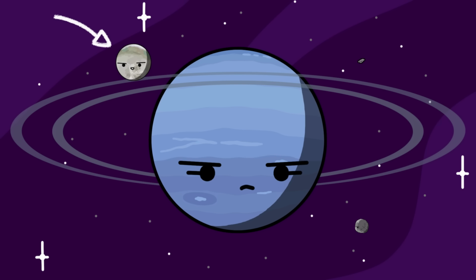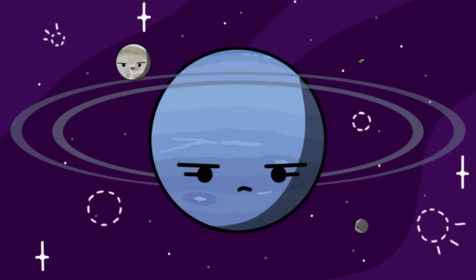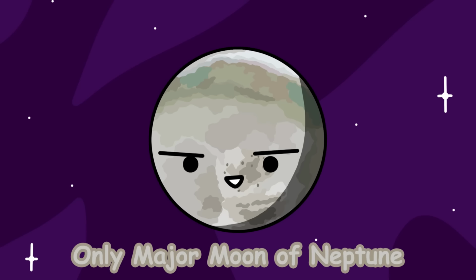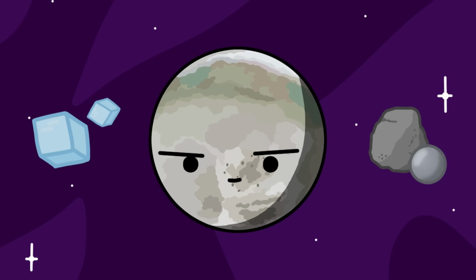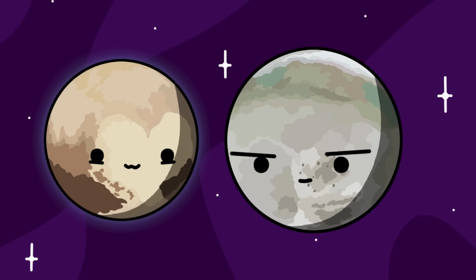Neptune only has one major moon. All the other major moons seem to have just gone missing. Triton is the only major moon of Neptune. It is 30 to 45% made of water ice, with the rest of it being rocks and possibly a metal core. Triton is 40% larger than the largest dwarf planet, Pluto.